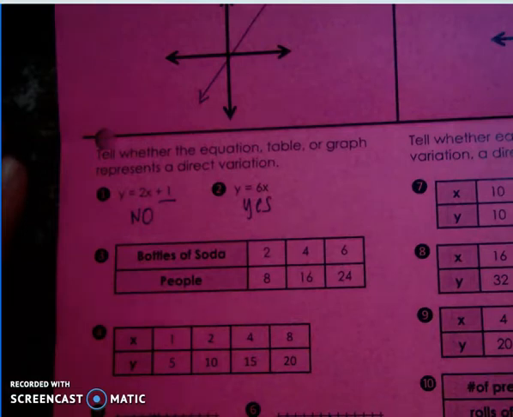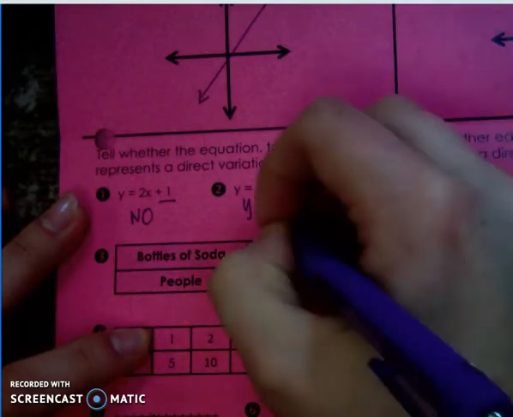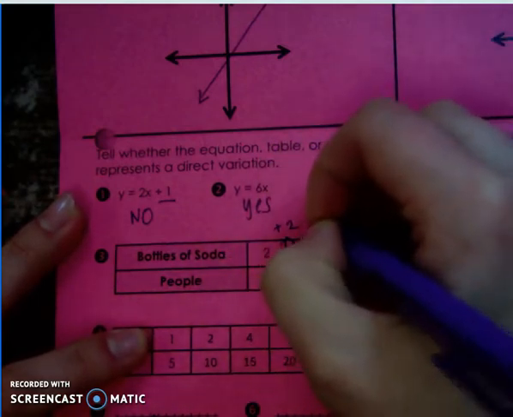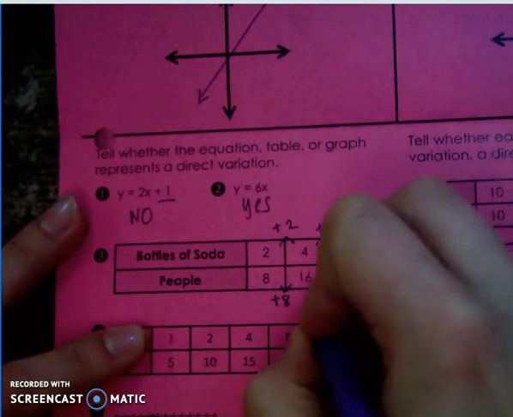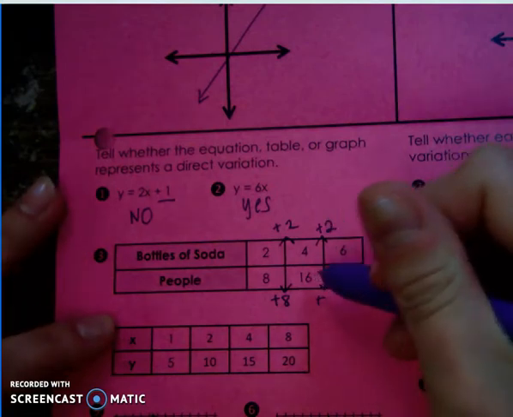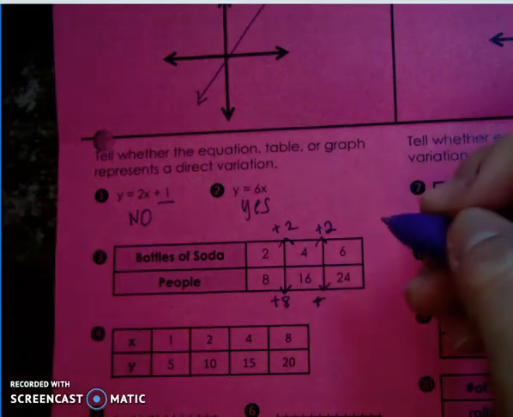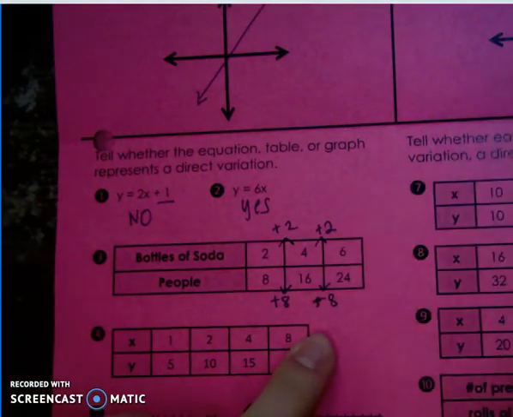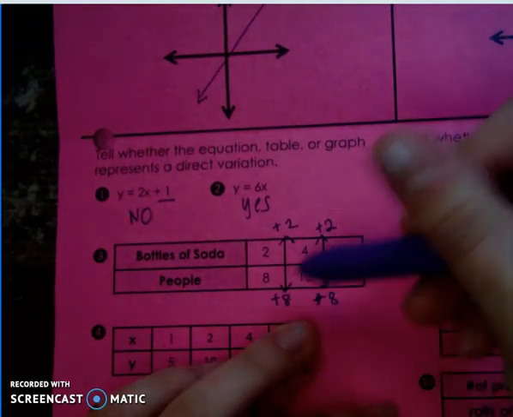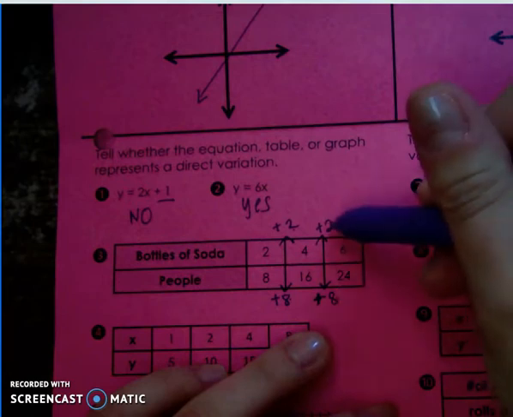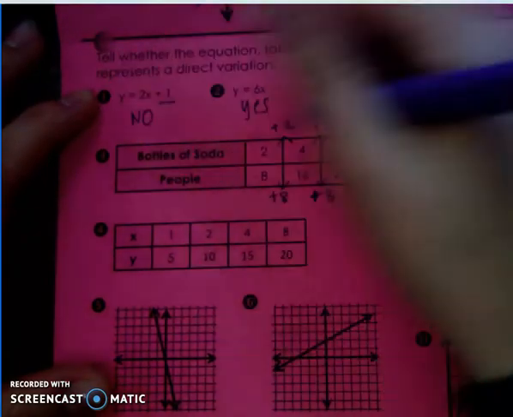All right, bottles of soda and people. We're going up by 2, and then here we're going up by 8. But 16 to 24 is not 8. Yes, it is. Of course it is. Okay, so our change in y, 8 divided by the change in x, 2, of course. So this is a yes.